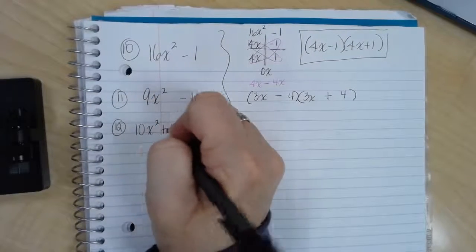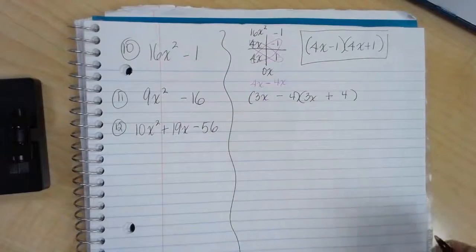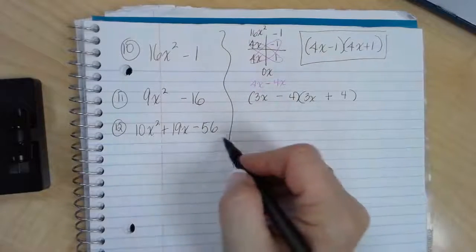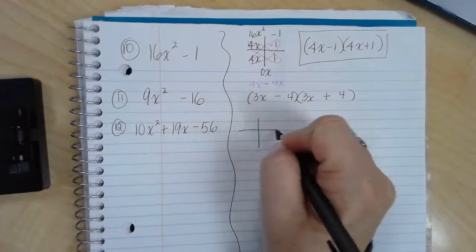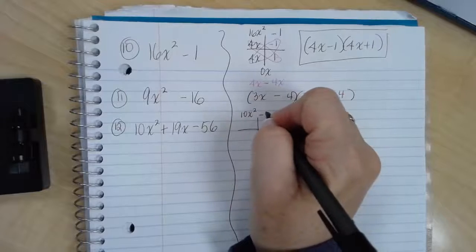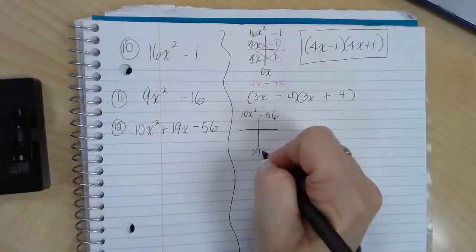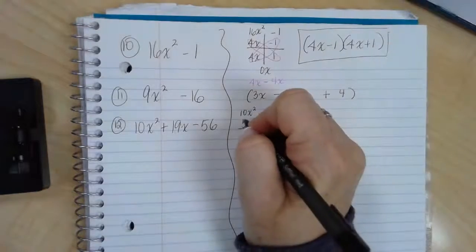10x squared plus 19x minus 56. So there's no GCF that I can pull out of that. So I'm going to go ahead and do my t-chart, and I get 10x squared, negative 56, 19x. There's lots of possibilities for these, so we can try a lot of different things. And it might not work the first time, so let's try our first time. So what makes 10x squared? Let's try 5x and 2x.